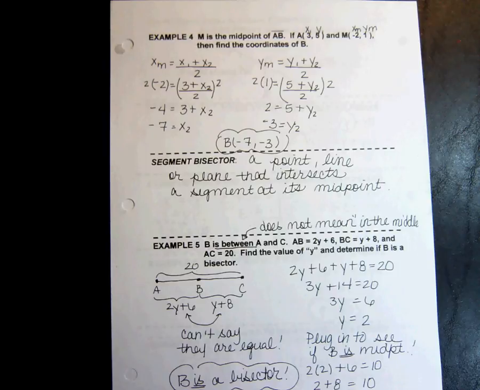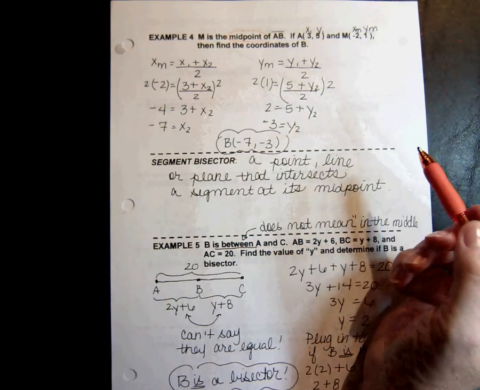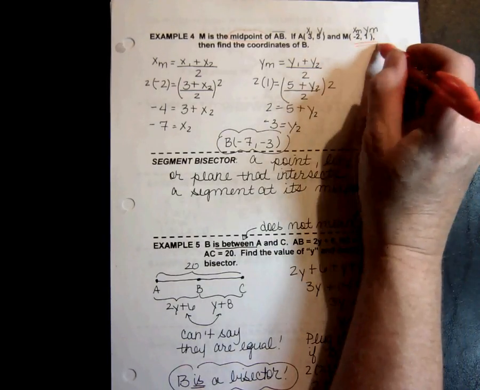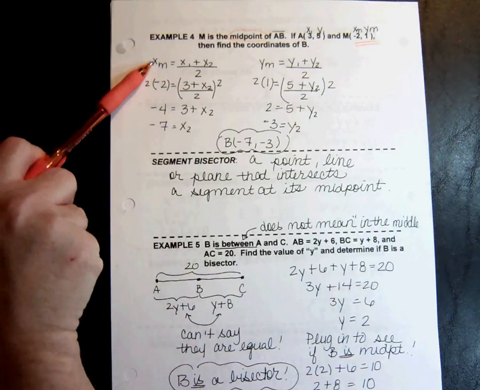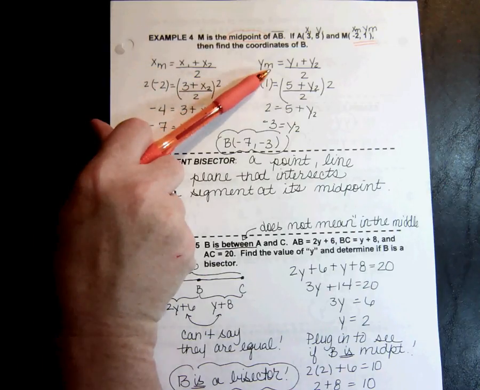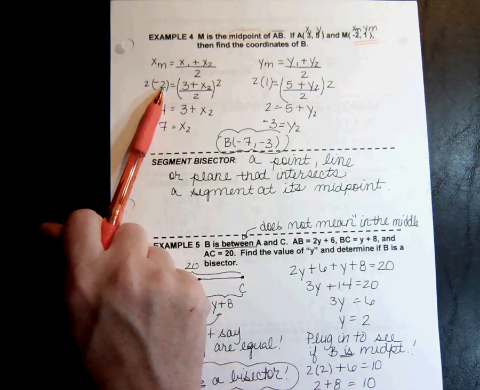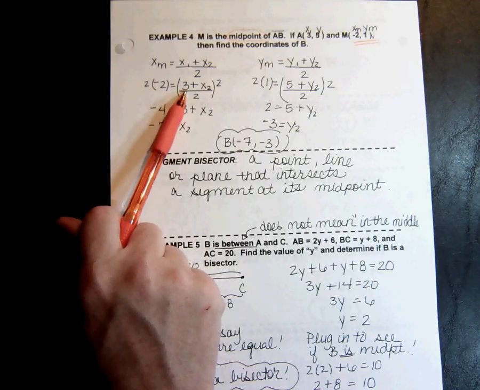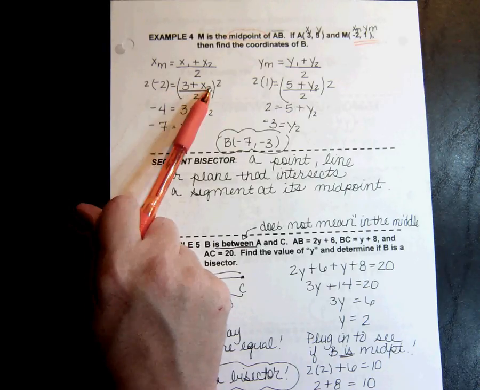Example 4, we did one like this a while back, is that they've actually given you the midpoint. You've been given that the midpoint of AB is M. So if those are your midpoints, they're denoting it with an xM meaning midpoint, not a coordinate point, and yM meaning the midpoint. So if -2 is your midpoint, then your x value that's given to you is a 3, and we don't know this one. Add the two x values and divide by 2.